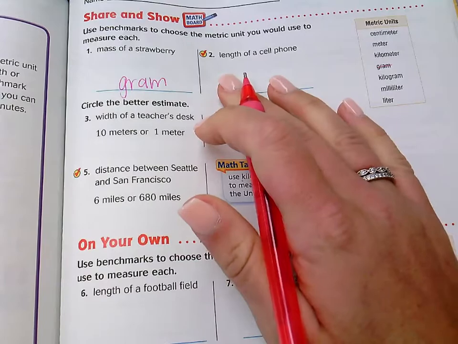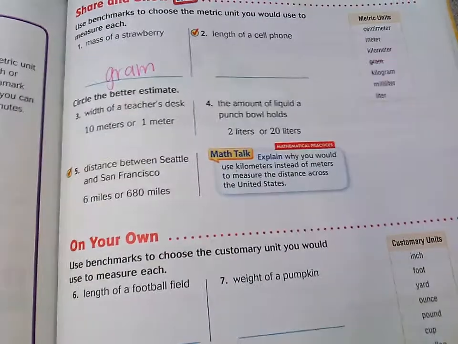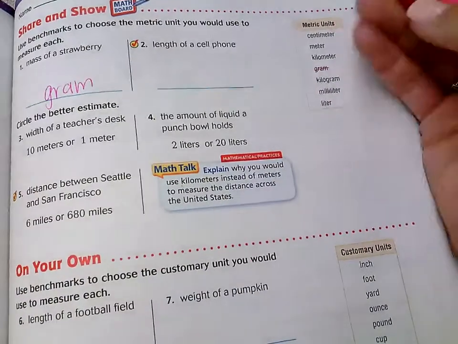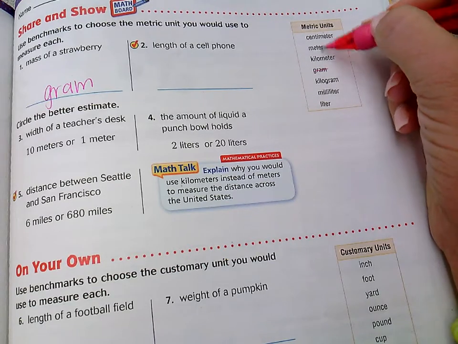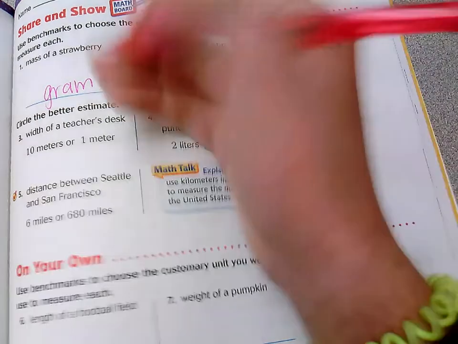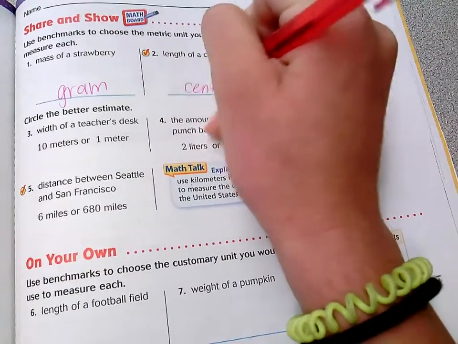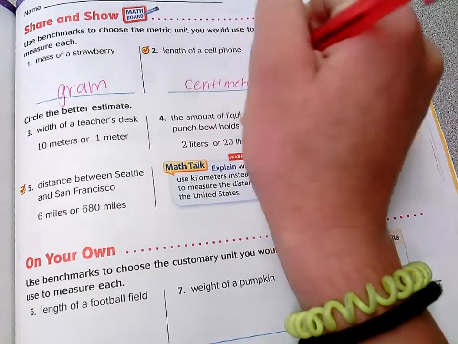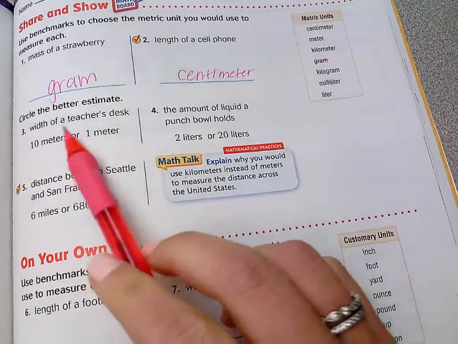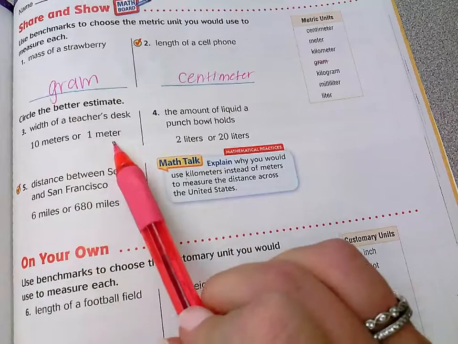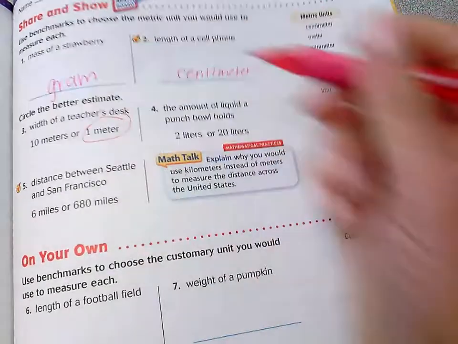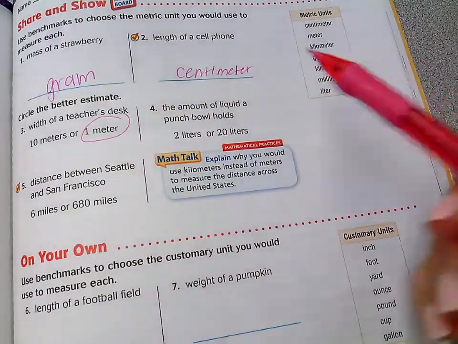The length of a cell phone. Again, if you're looking at metric units of length, it's on the top one right there, metric units of length. You could either choose centimeter or meter or kilometer. So which one makes the most sense? Centimeter. Width of a teacher's desk. Is it either going to be 10 meters long or 1 meter? It's only going to be 1 meter. It's about the size of a door.